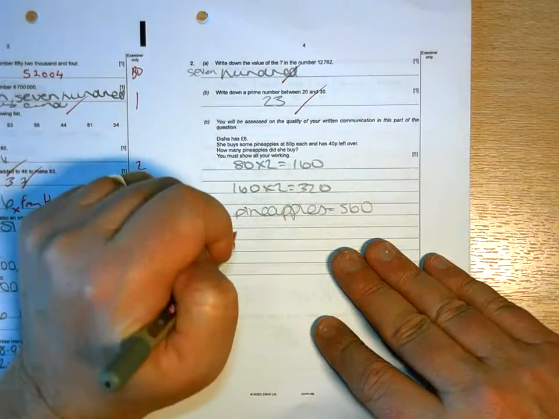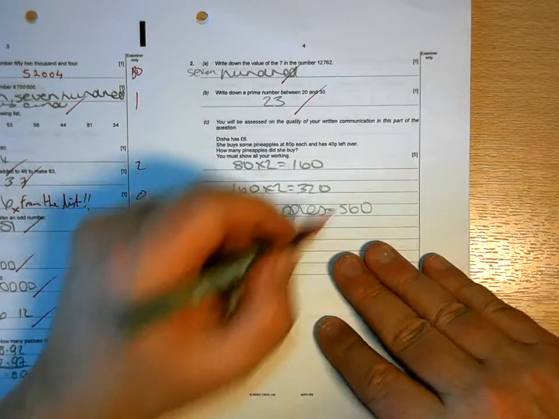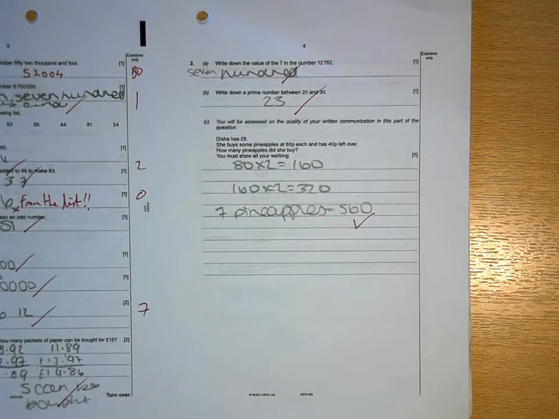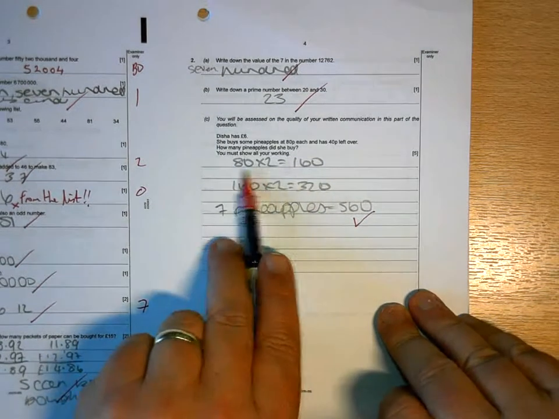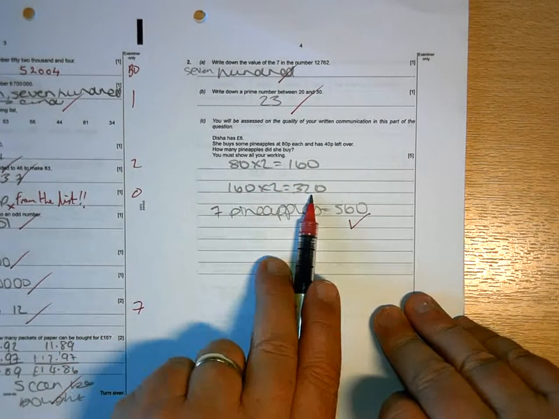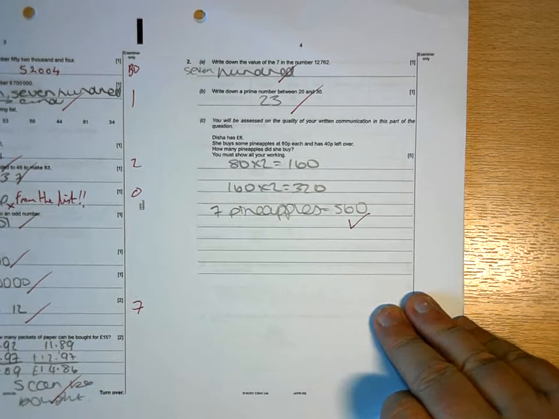And there, 7 pineapples is £5.60. So I'm not entirely sure what your method is there. So you're saying there 2 pineapples is £1.60, 4 is £3.20. You then made a huge leap to get 7.